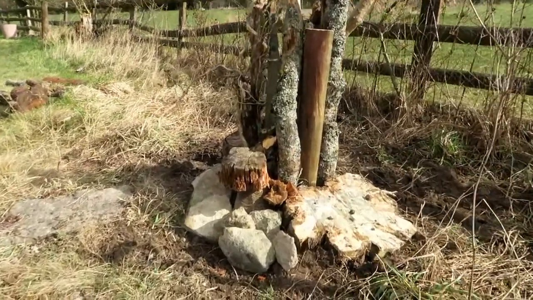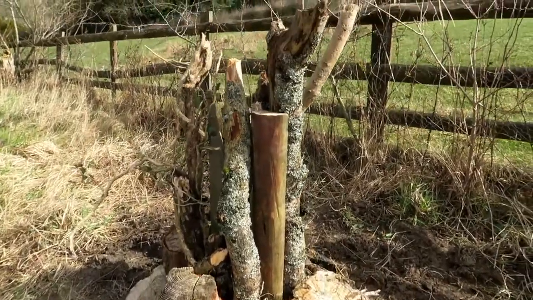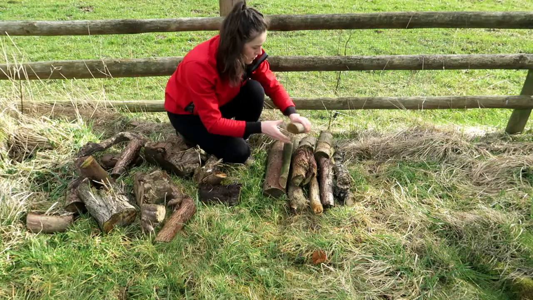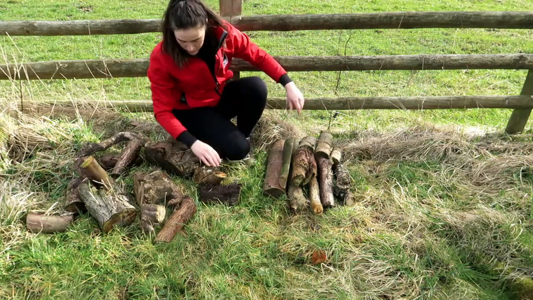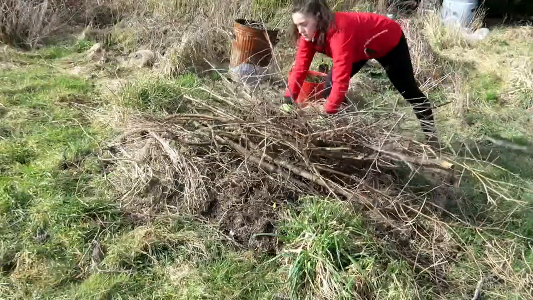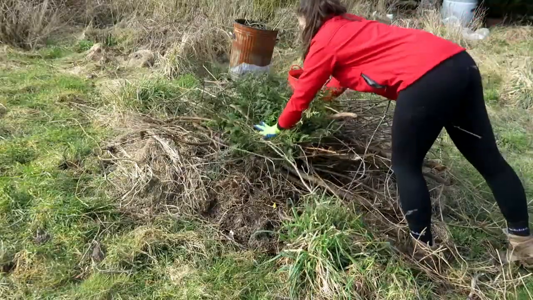If everyone did this, we'd have a lot more habitat for wildlife in the UK, and it would be a lot more connected, which means it would be easier for wildlife to move from place to place. So once you've had a go yourself, why not encourage your neighbours to do the same and help build a network for nature in your area?